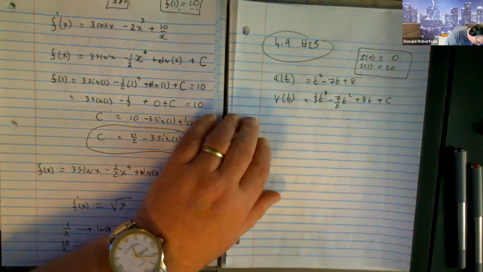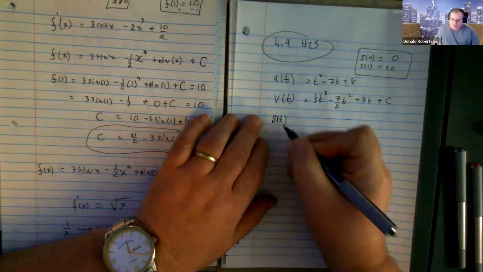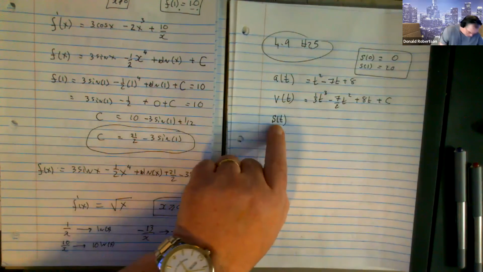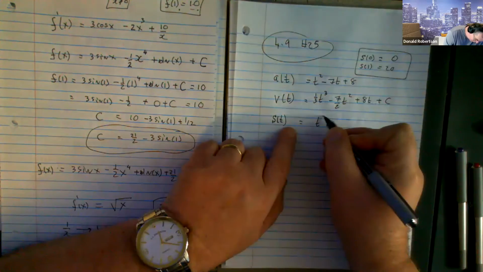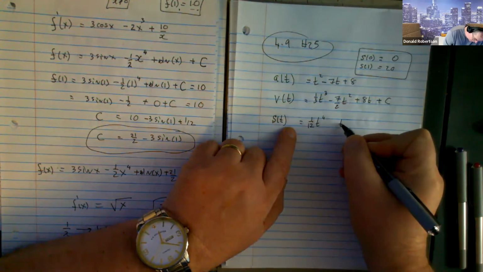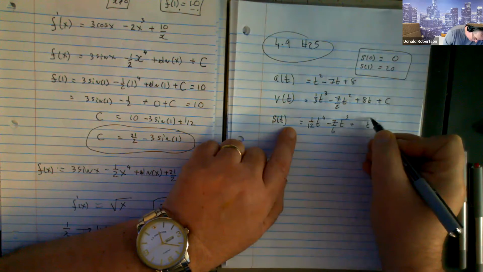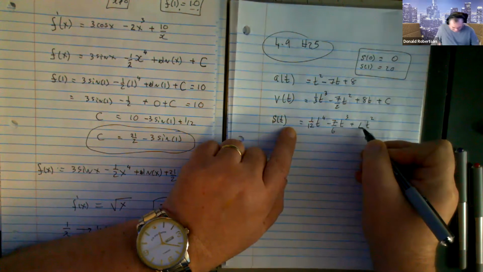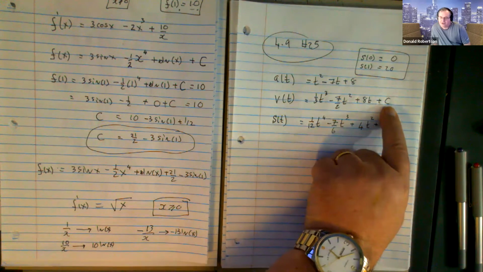The antiderivative of a velocity gets you what we call the position function, s of t. Add 1 to the power and divide by the new power, for each term. And then you have to figure out what happens to this c when you find its antiderivative.